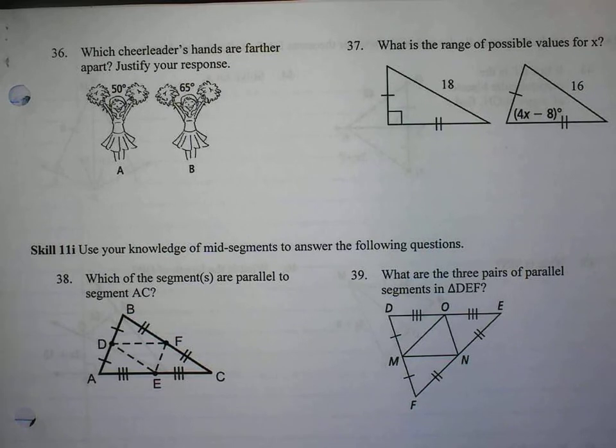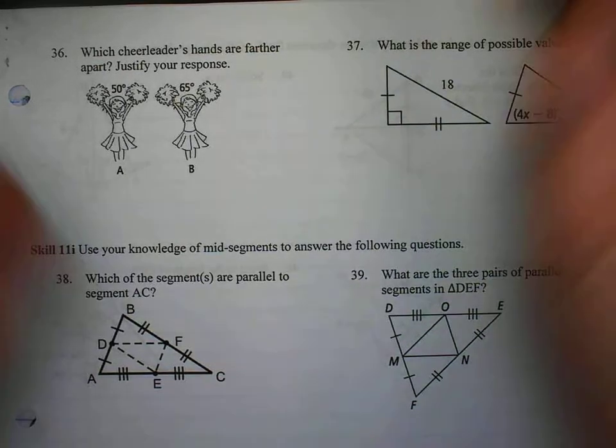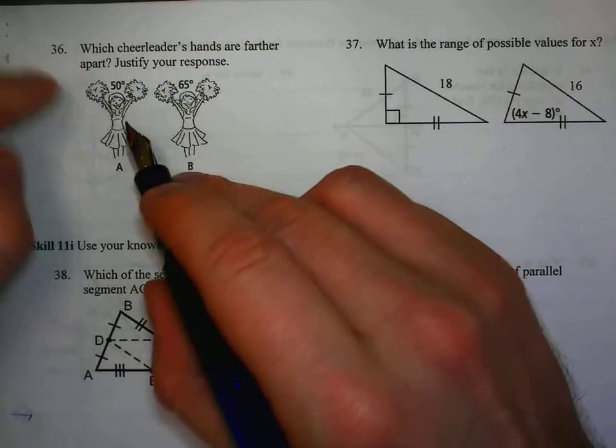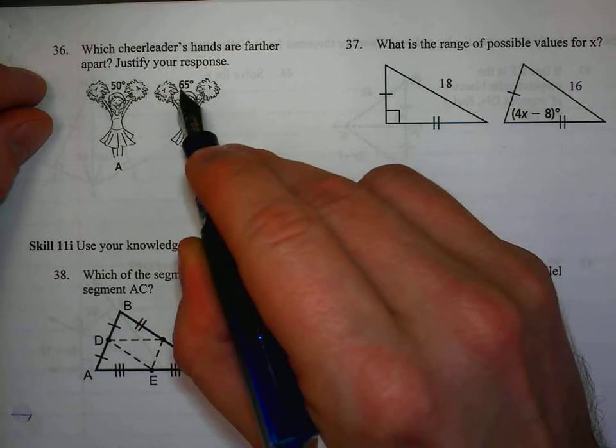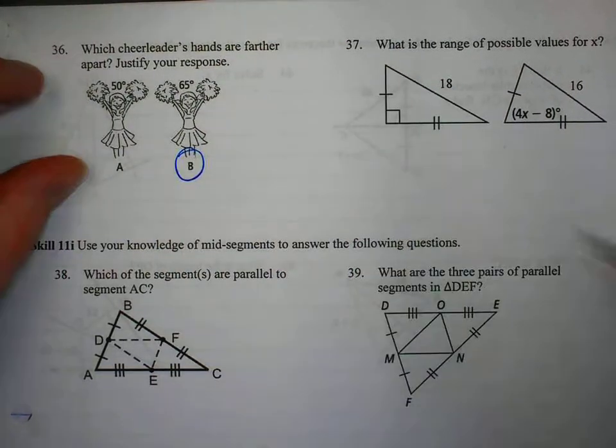Number 36. Which cheerleader's hands are farther apart? Justify your response. For the past few questions, we've noted that the bigger angle produces a bigger side. So here we have two cheerleaders, assuming that their arms are the same lengths. This cheerleader has an angle of 65 degrees, which means her arms would be farther apart. So our answer would be B.